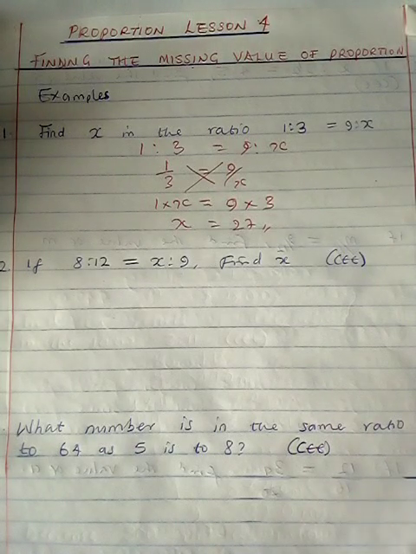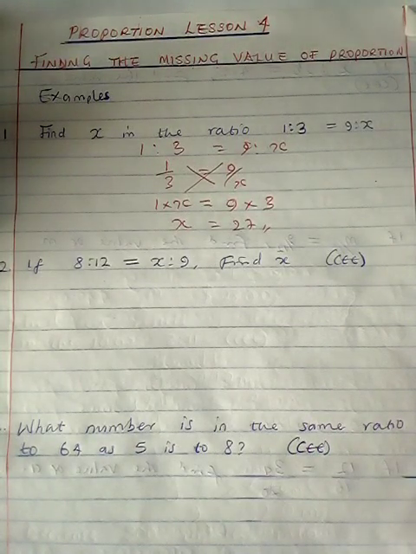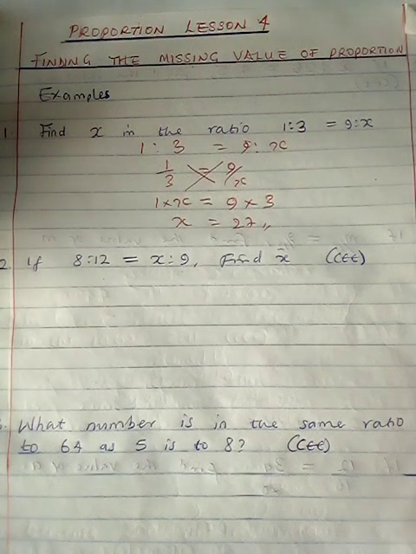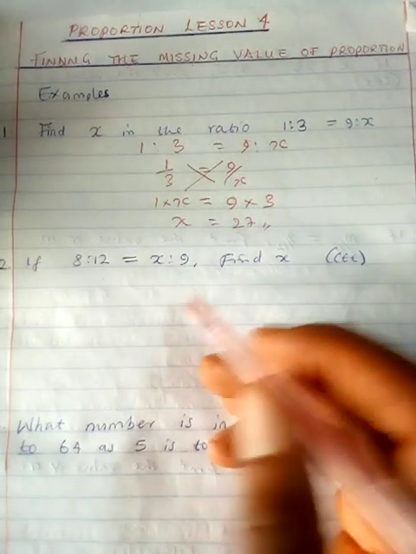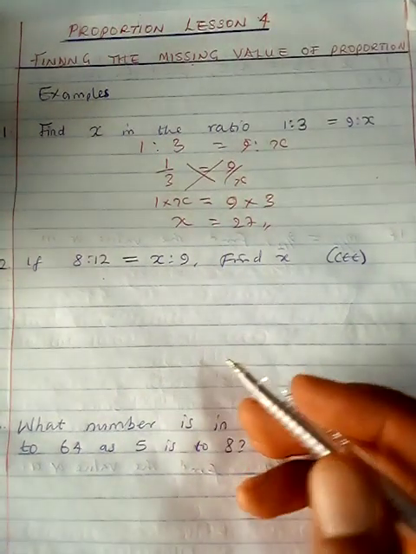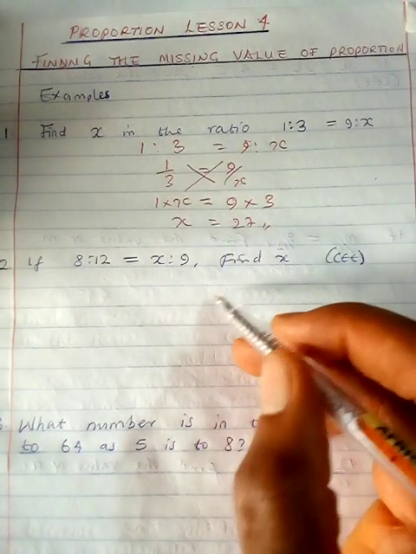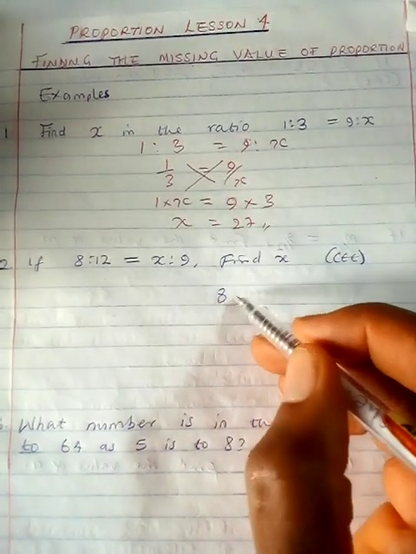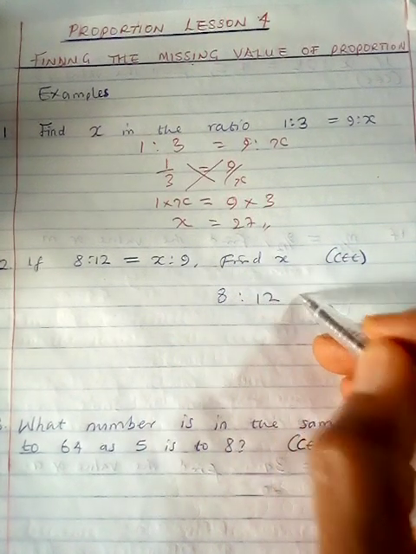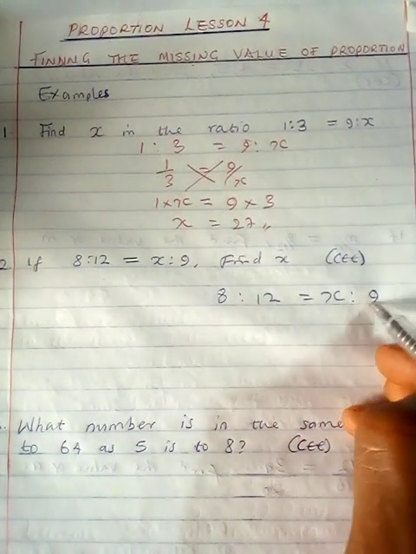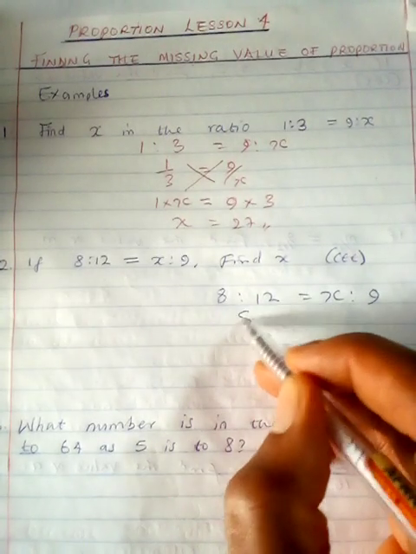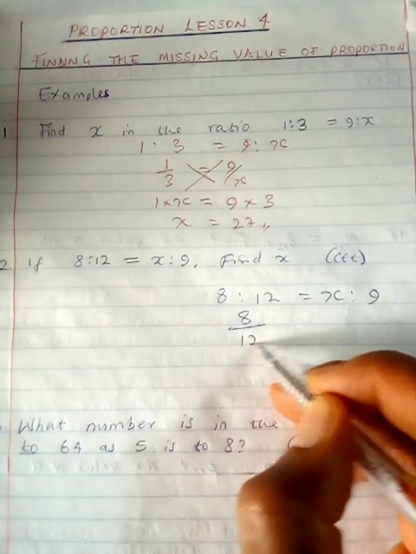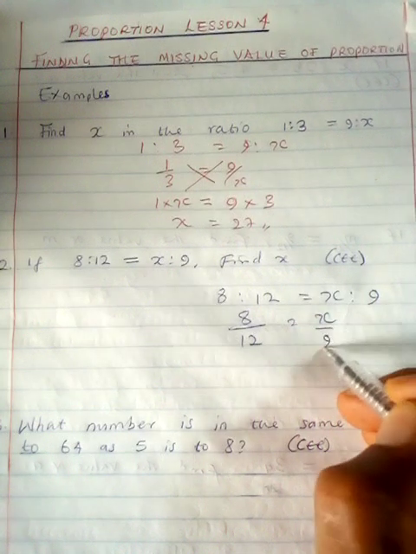Number 2, it says if 8:12 is equal to x:9, find x. This is an entrance examination question. So 8:12 is equal to x:9, and we are finding the value of x. First of all, express the ratio as a fraction. That is 8/12 equals x over 9.